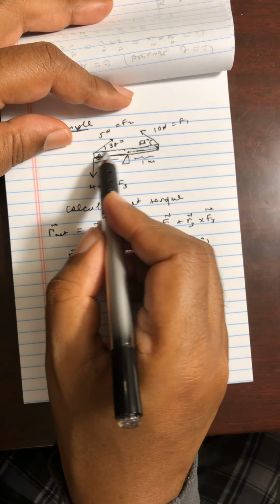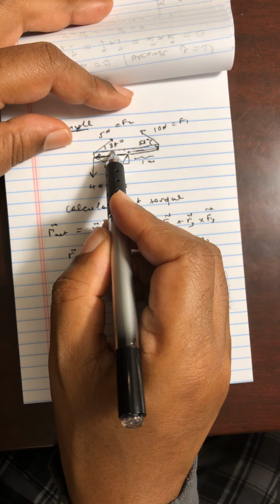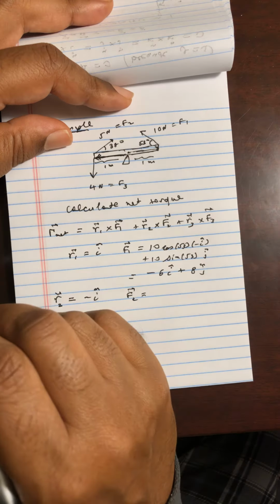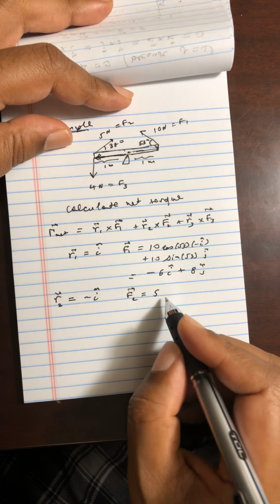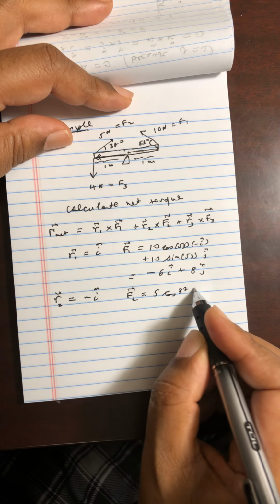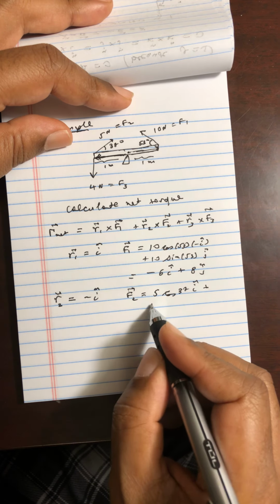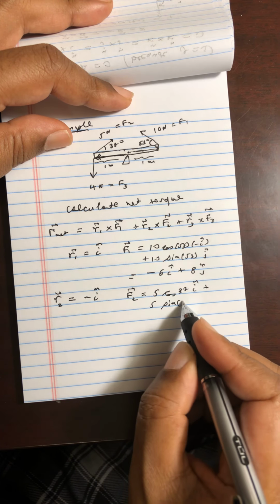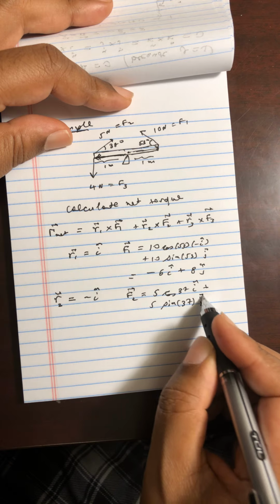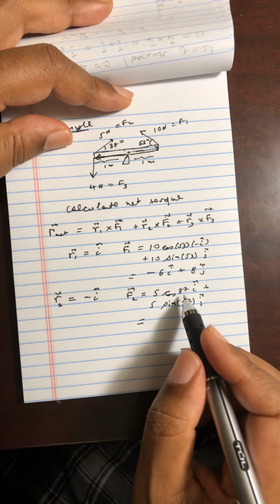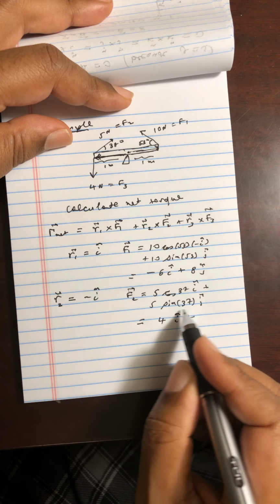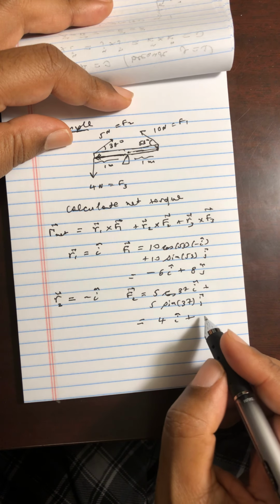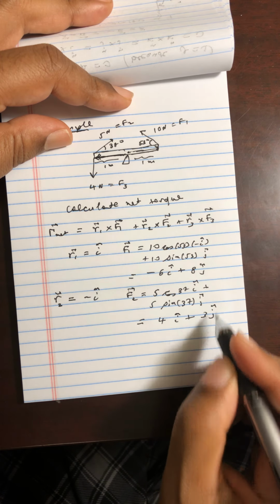F2 is 5 times cosine of 37 in the I direction plus 5 sine 37 in the J direction. Cosine of 37 is 0.8, so that's 4 in the I direction. Sine of 37 is 0.6, so that is 3 in the J direction.